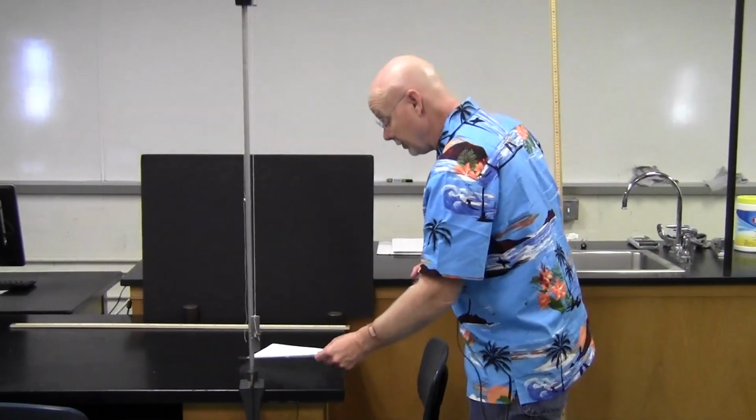So, grabbing my stopwatch and heading over to the pendulum, let me point out that the first part says to record the period of a pendulum for four different amplitudes, and it gives you a choice of which four to do.